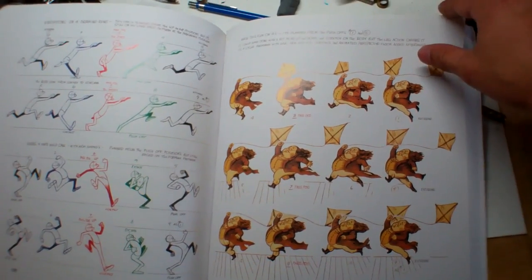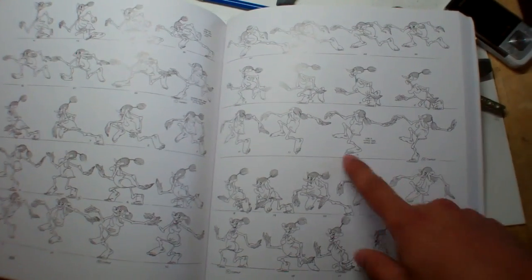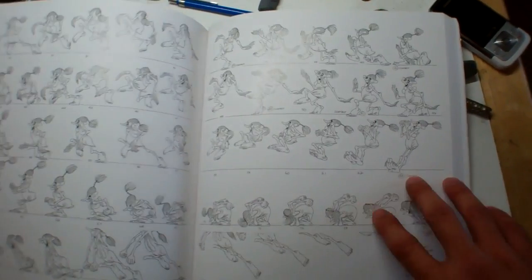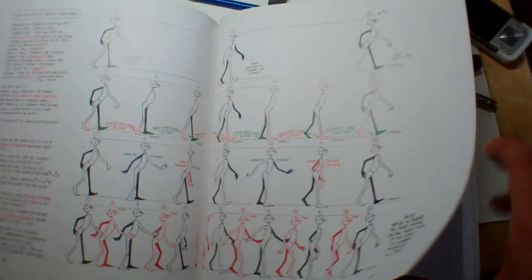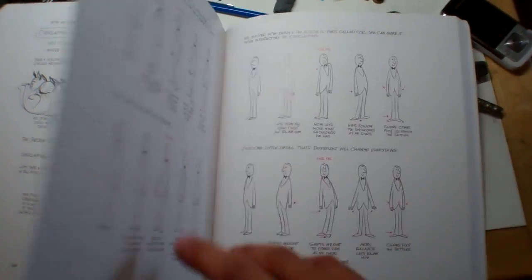If you decide that you are serious about drawing characters and drawing cartoons, you'll notice most of this stuff is very cartoony. It's not realistic at all. But a lot of these same principles apply to doing realistic comics.